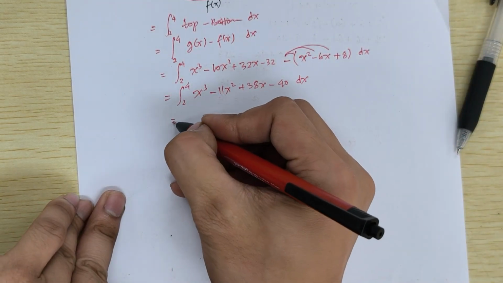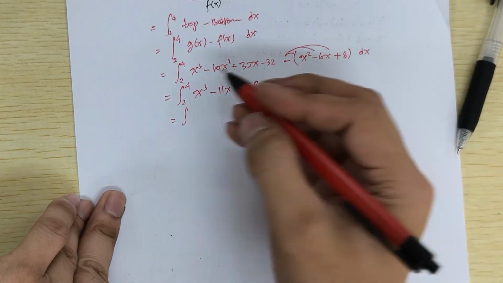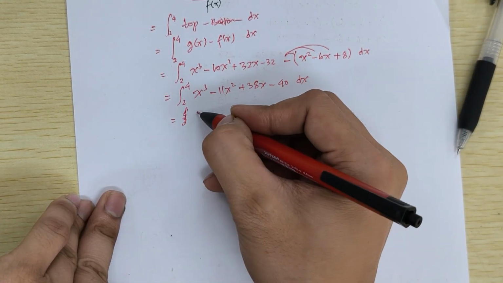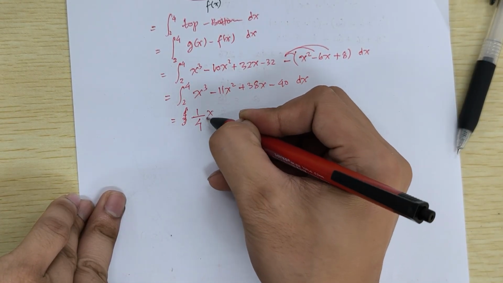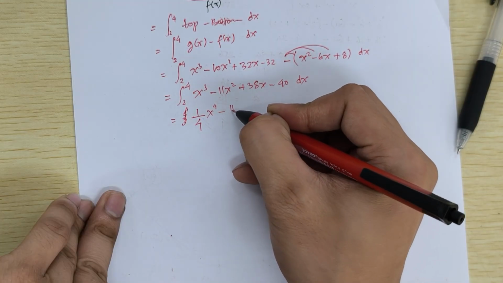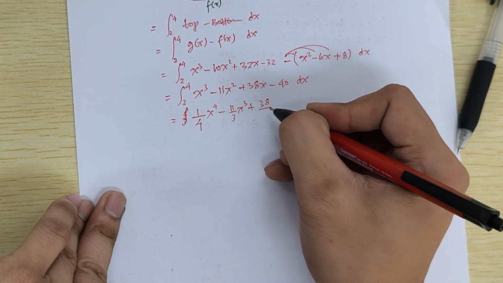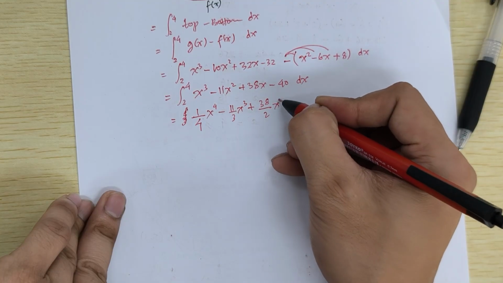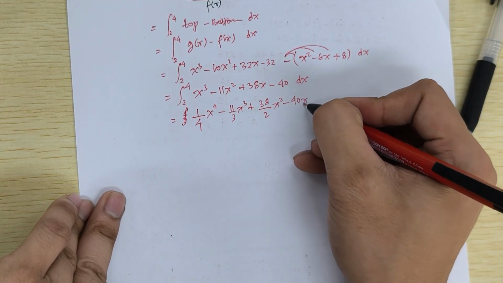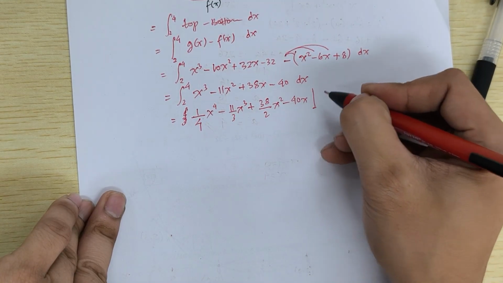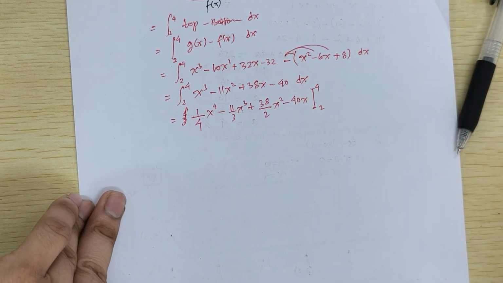And then if we integrate, that's going to be 1 over 4 x to the power of 4 minus 11 over 3 x cubed plus 38 over 2x squared minus 40x, and the upper bound is 4, the lower bound is 2.